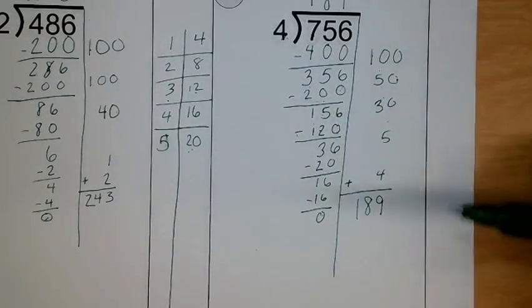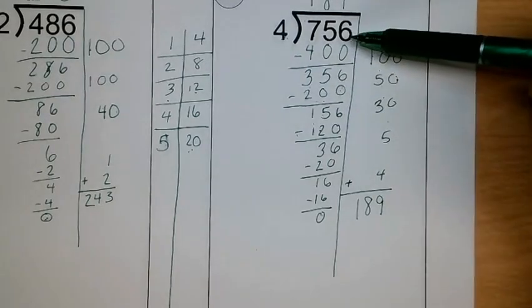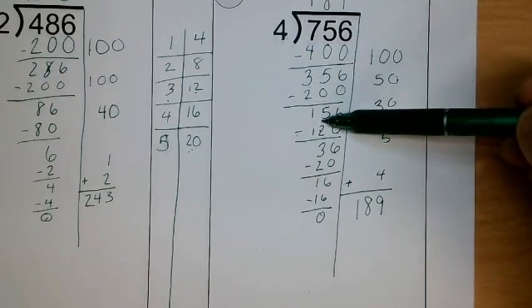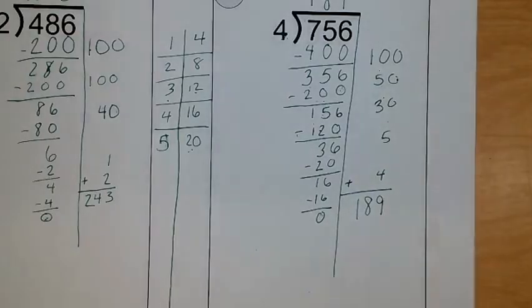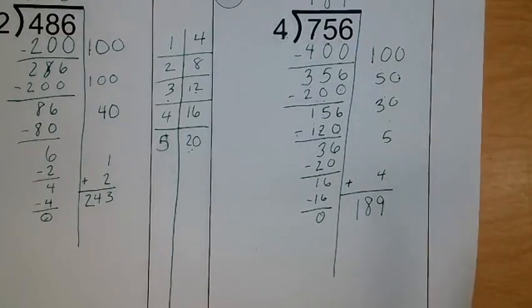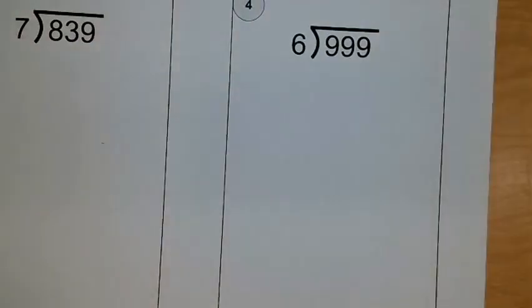So again, my little multiplication table of 4s can help me when I'm finding things over here to just keep taking away. The whole idea of division is we are just subtracting bit by bit until we get down to the very end. All right, let's go ahead and flip over to question number 3.